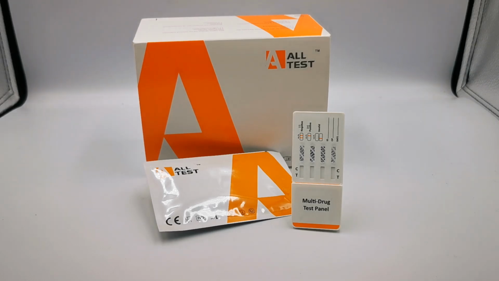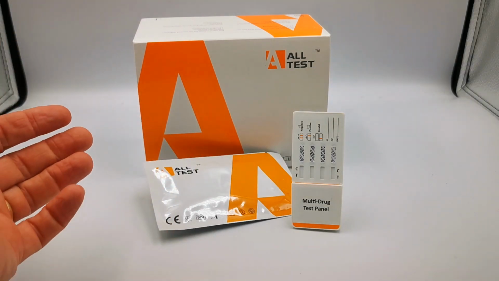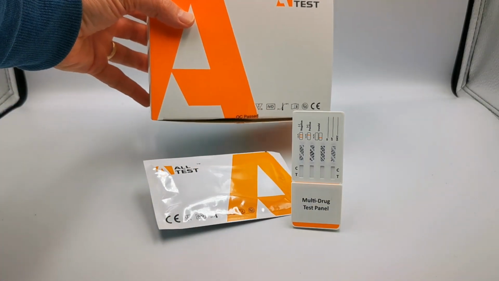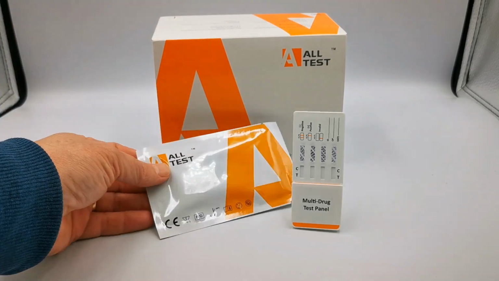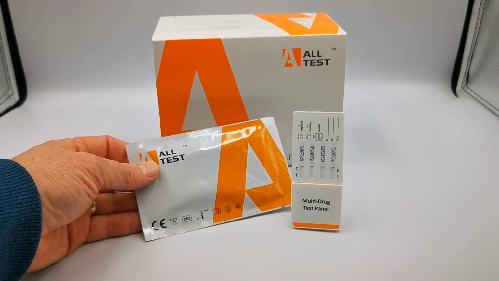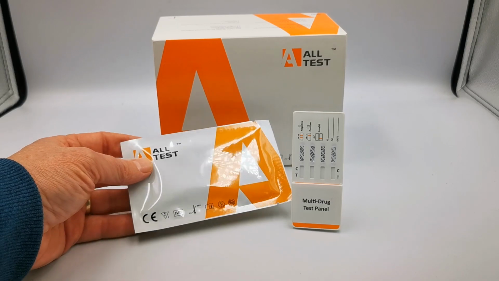Well, welcome to this combined UK drug testing and value med product demonstration video for the new 4-drug vape use detection drug test. Now, this is made for us by All Test. The packaging is shown in front of you here. This is the full manufacturer's carton. It contains 25 test panels. The individual foils that are included in the pack are All Test branded foils.